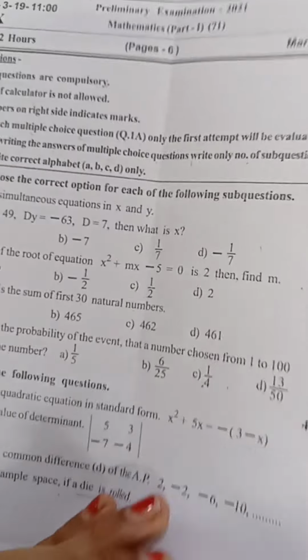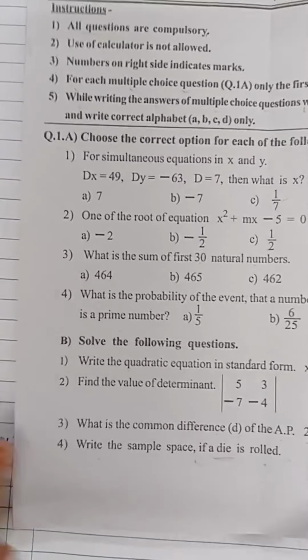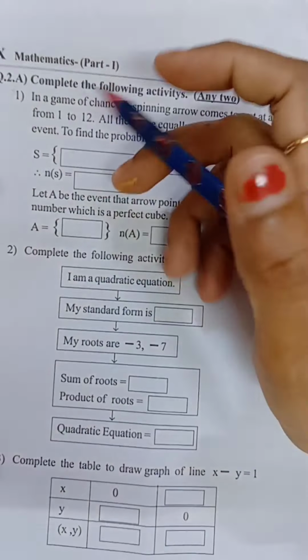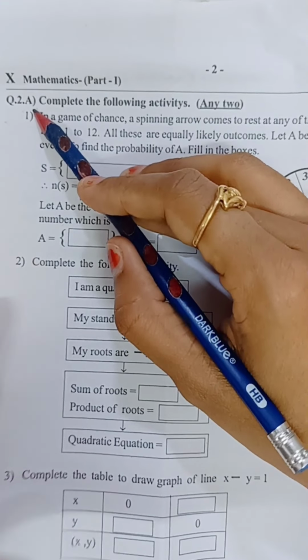Okay, children. So in this way, we have completed our question number 1, A and B. I hope you understood each part well. Now, in the next video, we will be solving the remaining part of this question paper. That is, we will start with question number 2A. I hope you understood it.